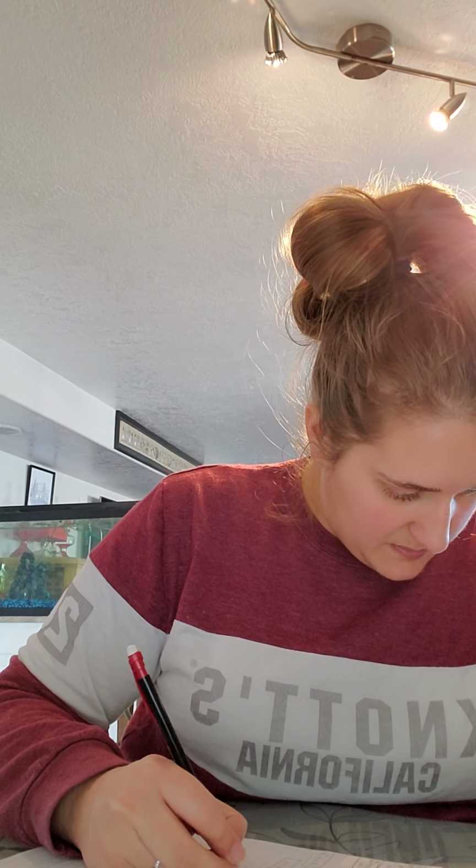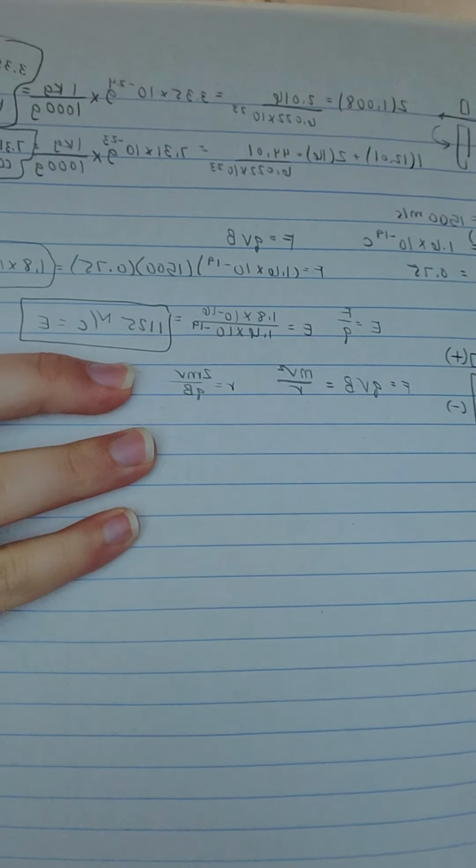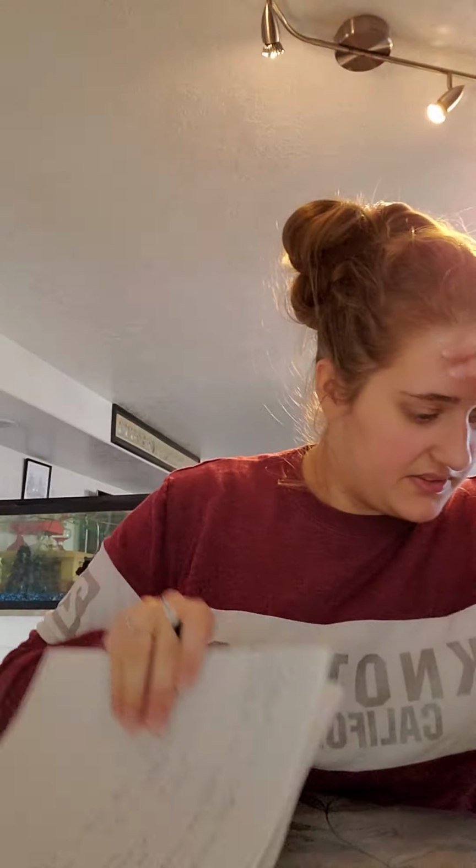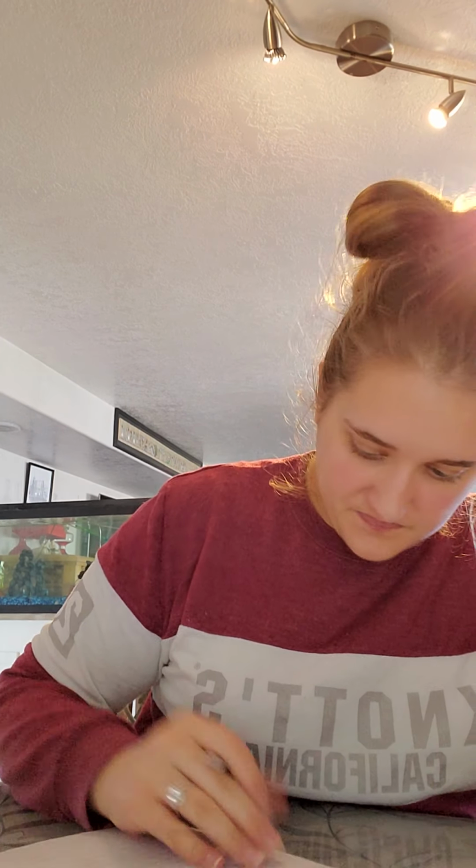This gives me r equals mv over qB, or rather mv squared over qVB. I'm going to make that simpler by using 2mv to get the diameter, and don't square it, and then just qB on the bottom. That way I've simplified the equation so I can plug in information right there. So now that I have the radius, I can find the distance between them.